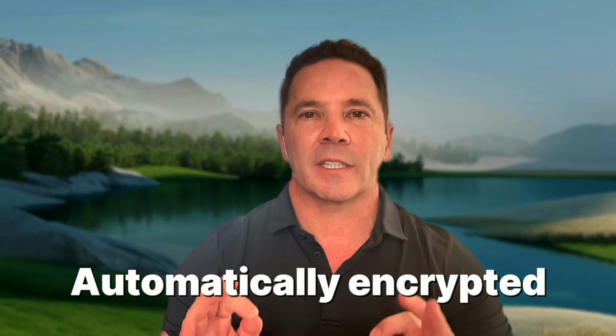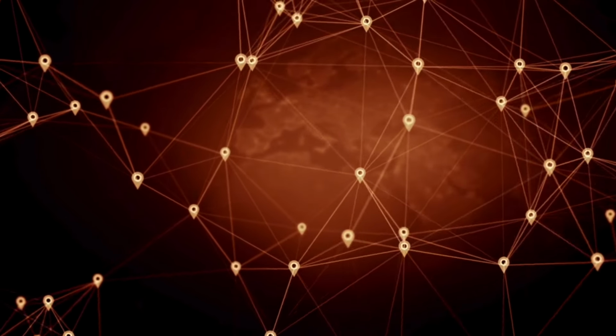What sets Internxt apart is its user-friendly approach to security. Your files are automatically encrypted when they leave your device and split across multiple secure locations. This means that even if one storage location is compromised, your data remains secure.